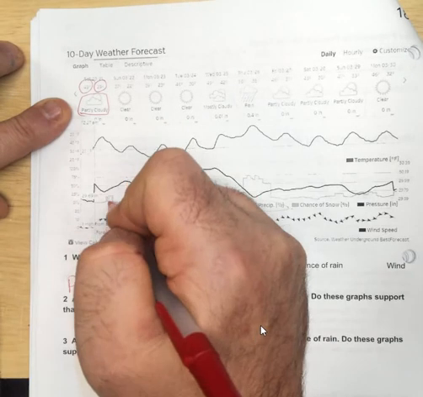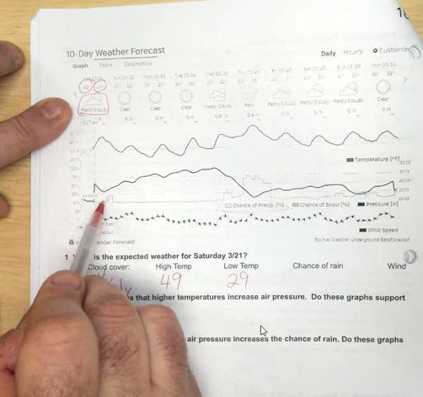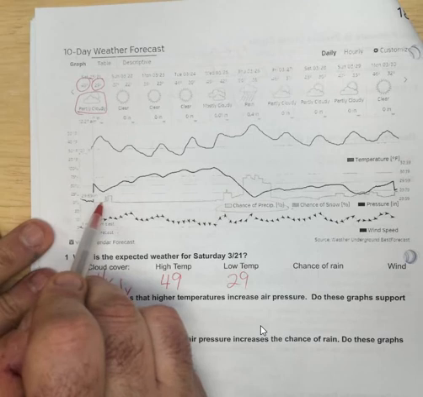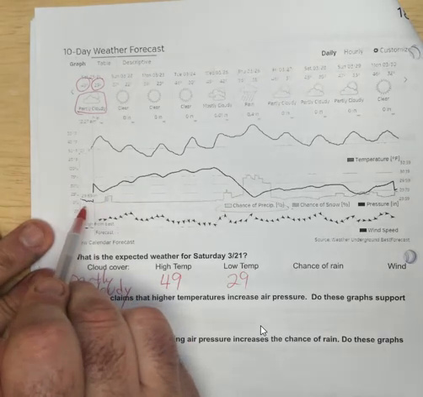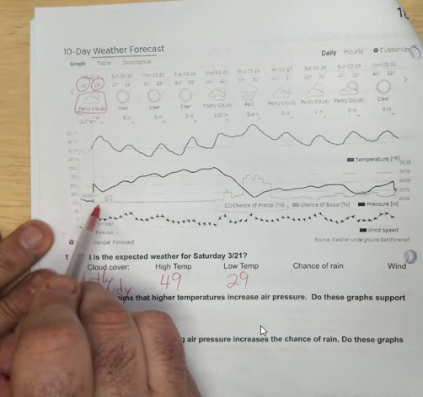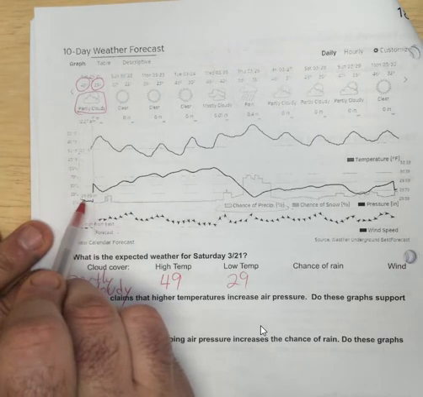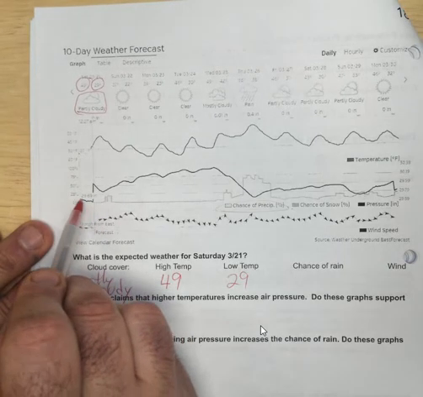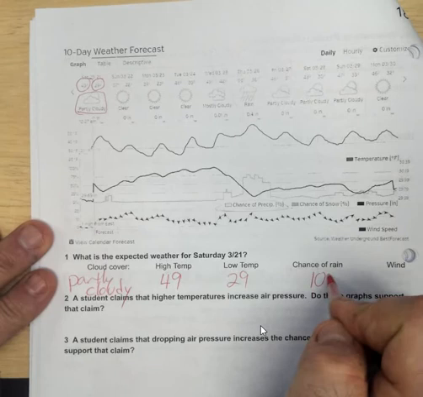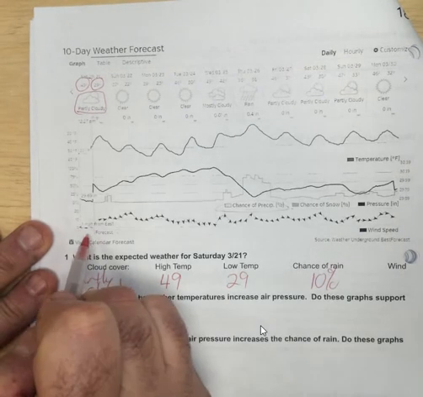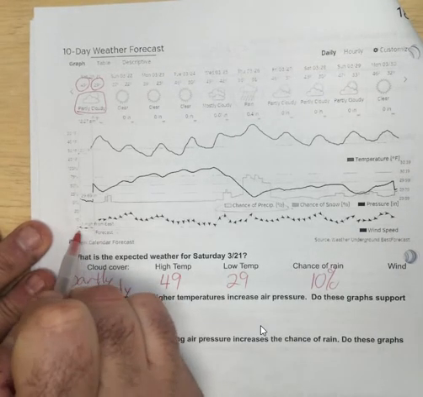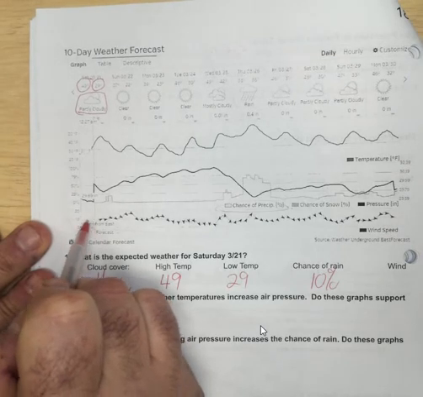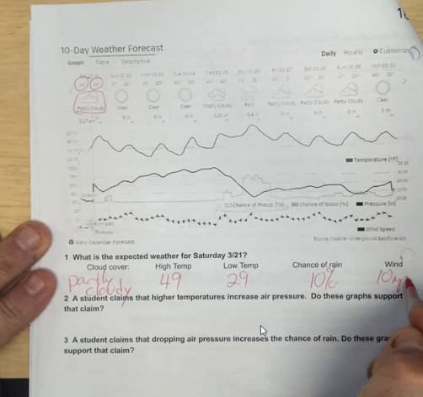And on Monday, there's this little spike here that's still in the Saturday. And that's going to be between 0 and 25. It's going to be about 10% here. I believe this is going to be on Sunday, these two little bumps. So we're looking over here, 10%. And the wind, it comes up to about 10 miles per hour, way over here.